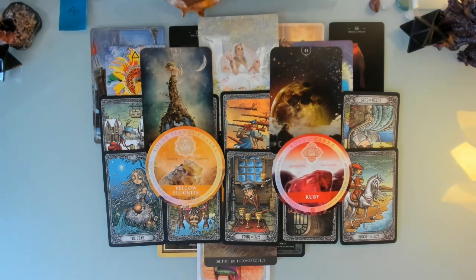So to close out, I'm going to use firstly the White Owl Mystic Arcana for just a little bit more information about the patterns that we're seeing here, and then we'll use the Astro Chakra cards for a synthesizing message to complete it.